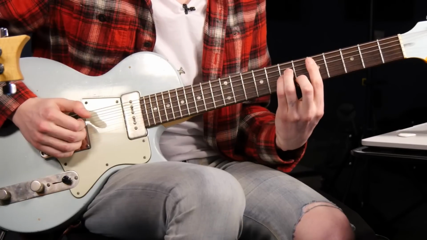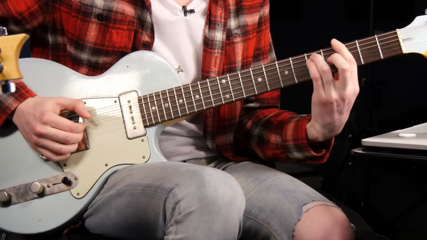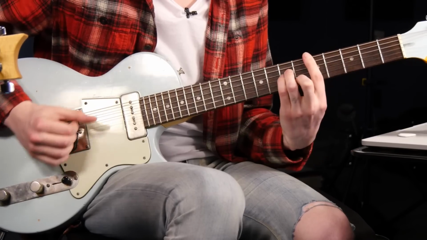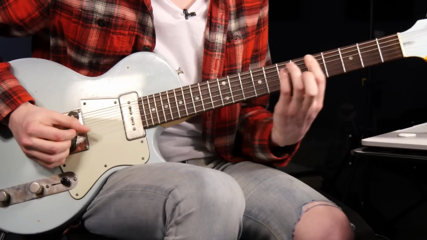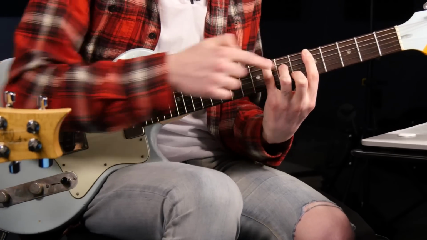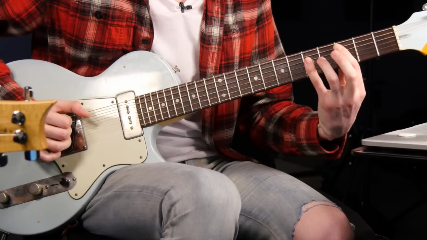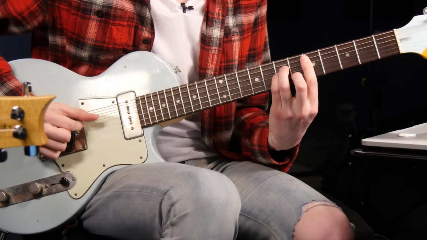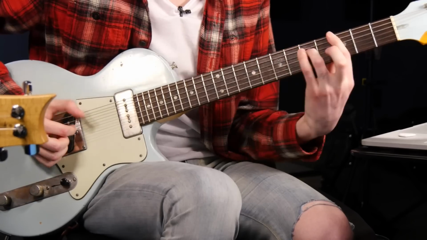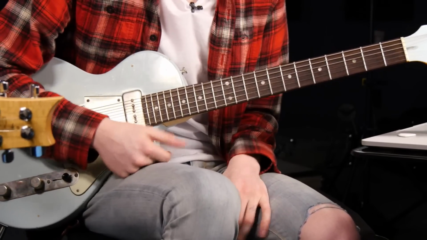Mm-hmm. So it's like that, and I just like that because instead of having to go the other way, it's just an easier transition. And a good exercise to do is to take a 1-4-5 progression in whatever key you're playing and see how many different ways you can play it.